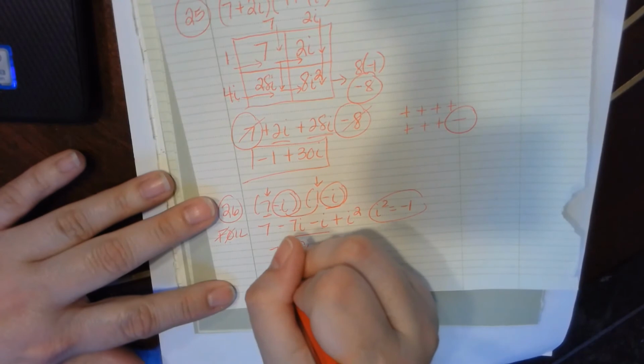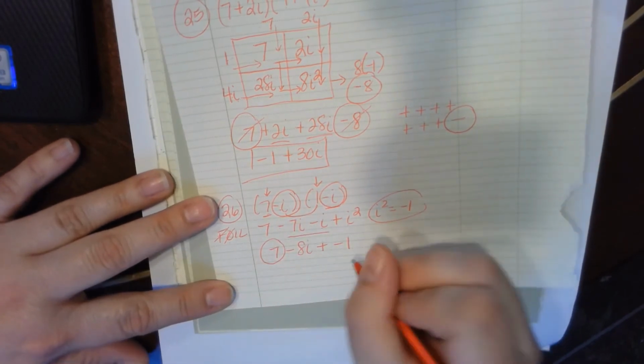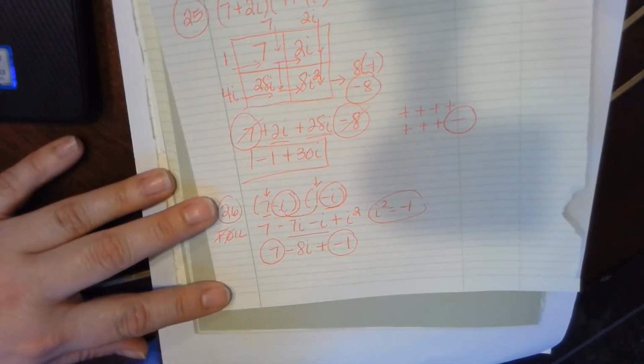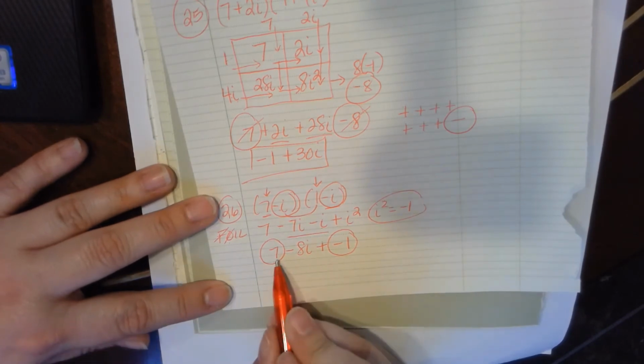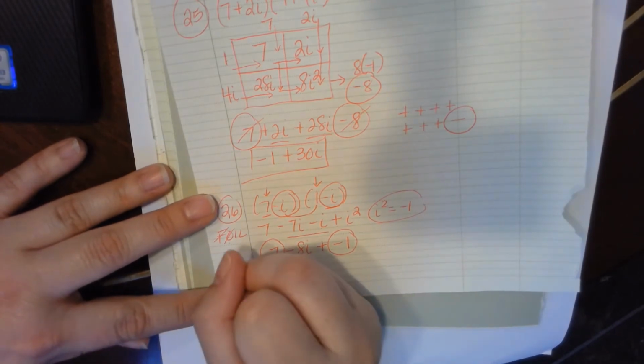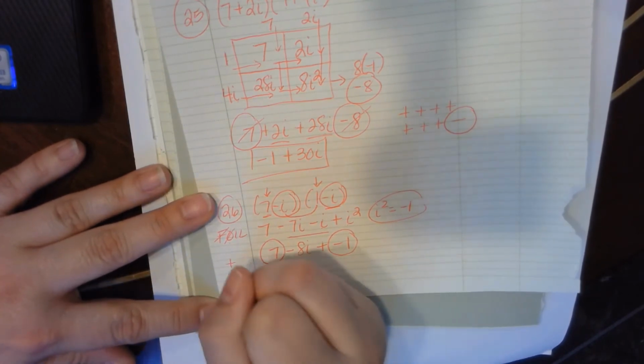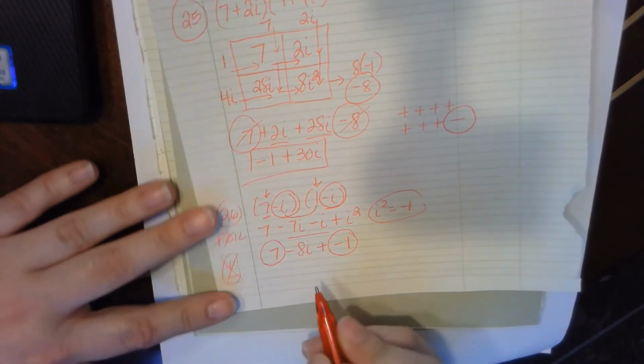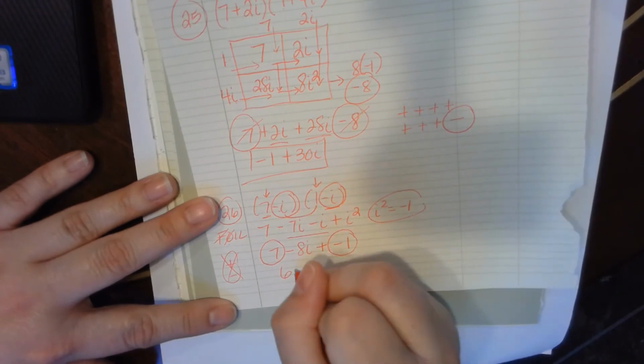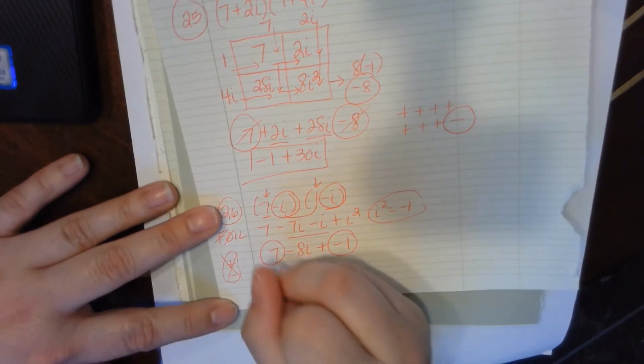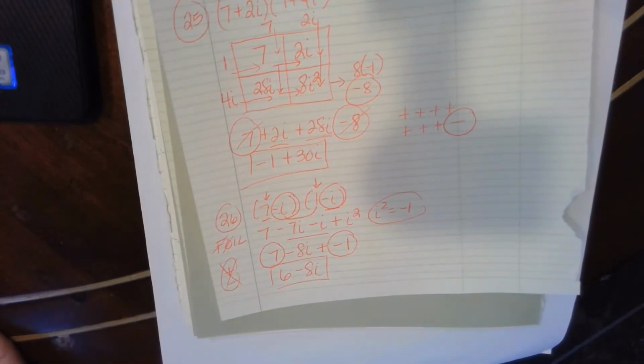All right, so I have +7, -1. So I'm going to cancel one of my positives out, because remember the positive and the negative, if you get 2 of them, they're canceled. So I'm going to have a +6 left over minus 8i, which is what I have left. Okay, that's the last of those.